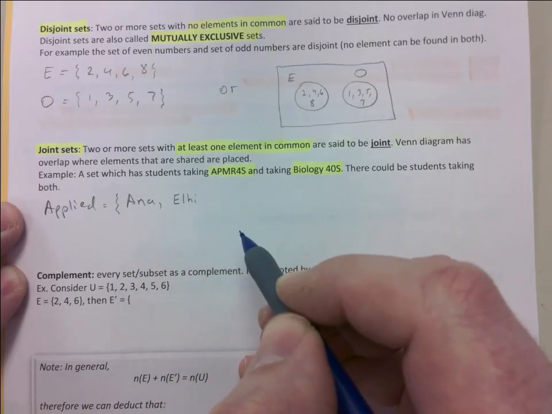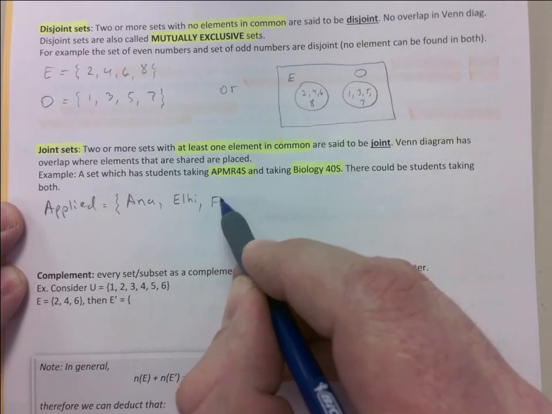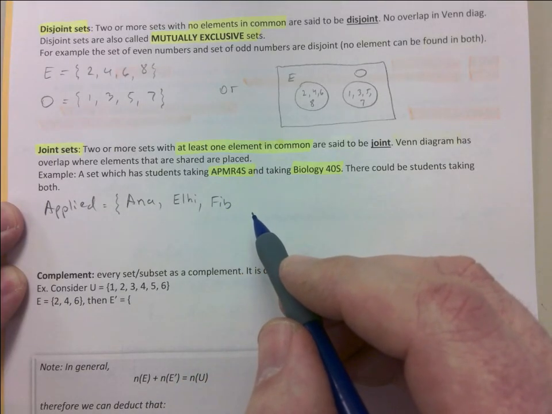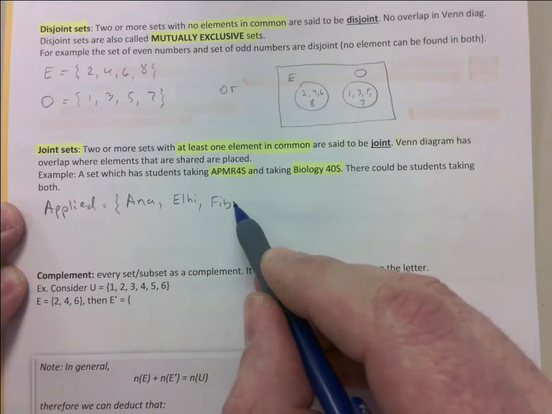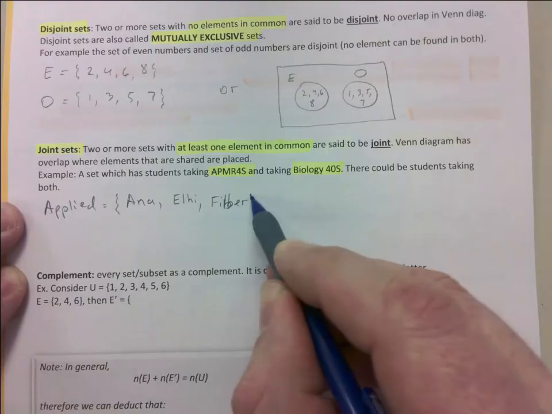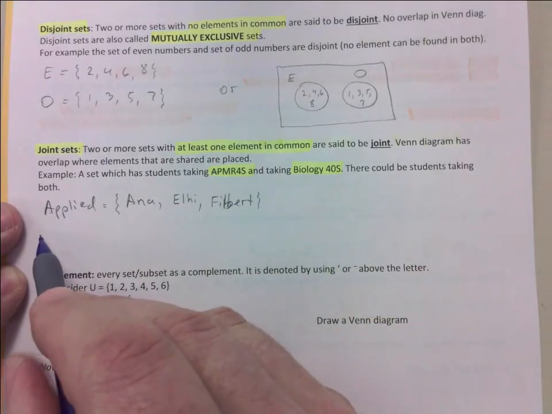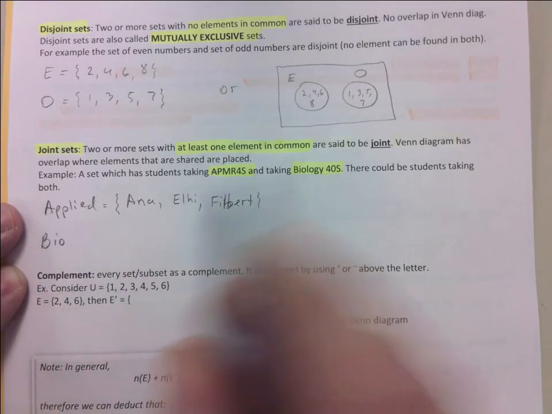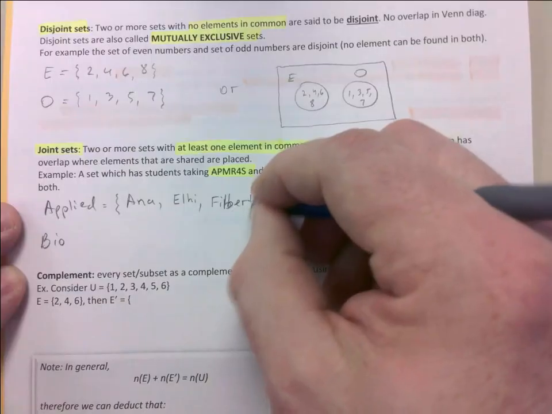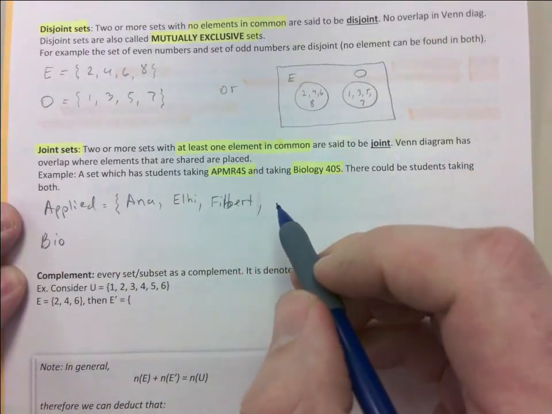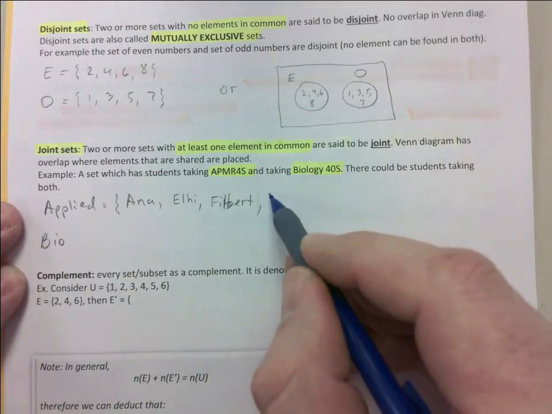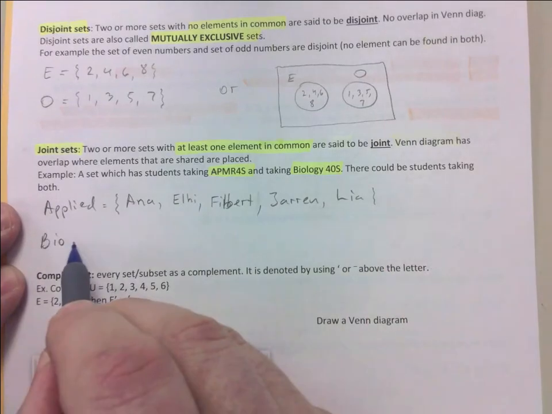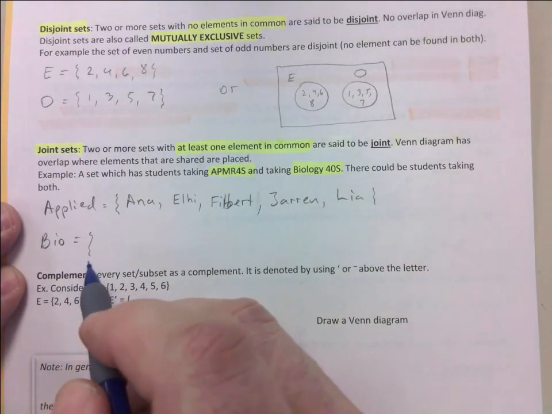Is it like this? And Filbert, or is it Jaren? Filbert, are you doing 40 bio? Oh, sorry, Filbert. If anybody else is, I apologize. I've got to add someone in here that isn't taking bio. Who's not taking bio? Jaren and Leah, yeah. Question? Jaren, what's your question?